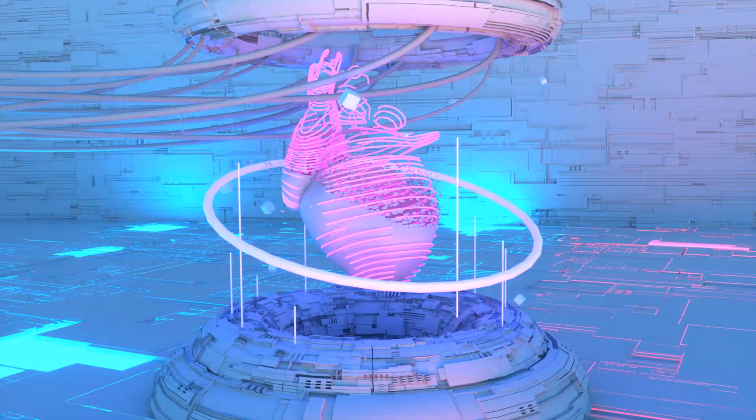In the first place, I used a nonlinear inflate and deformer effector to create the rhythmic effect of the cardiac cycle.